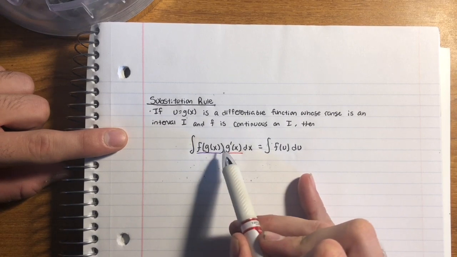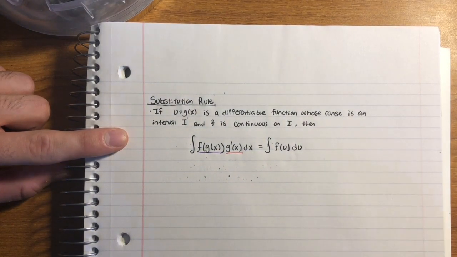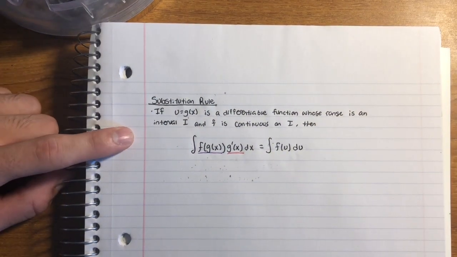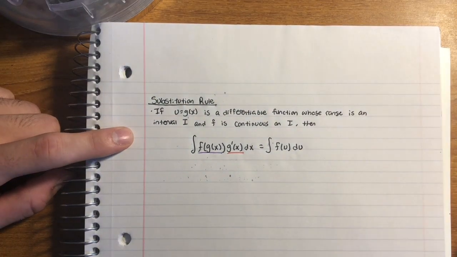So you go from a complicated integral to a simple integral, and then it becomes an easy integral that's doable to solve. So honestly, the best way I can show this is with an example. So let's get to the example.